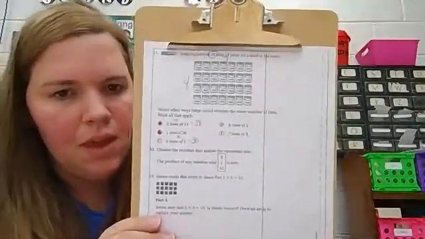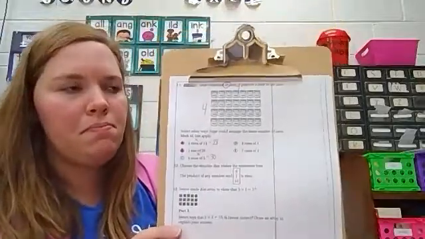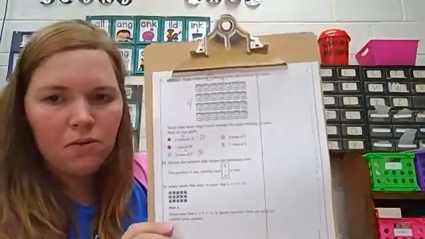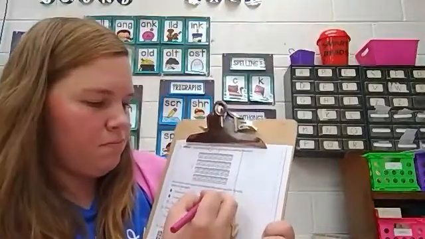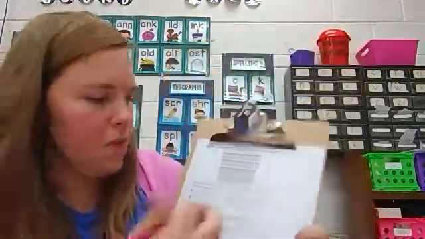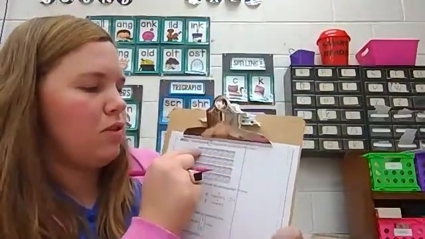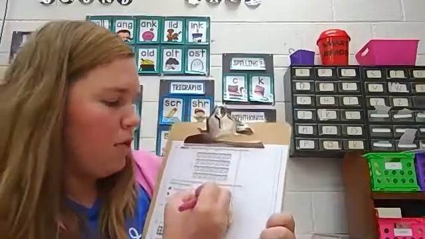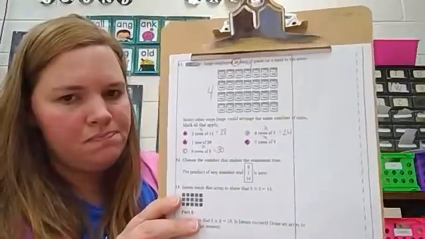Okay. 8 rows of 3. Think about 8 times 3. If I have 8 rows of 3, I only have 24, not 28. 8 times 3 is 24. 7 rows of 4. Well, he had 4 rows of 7, so if we just had 7 rows of 4, that's the same because of commutative property. So A, B, and E are your answers for this one.